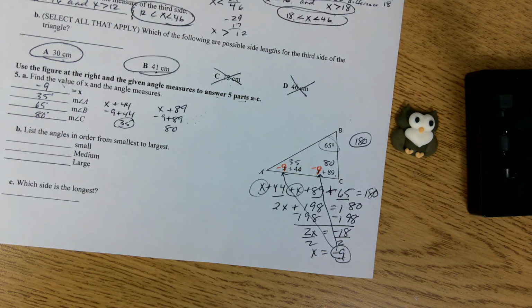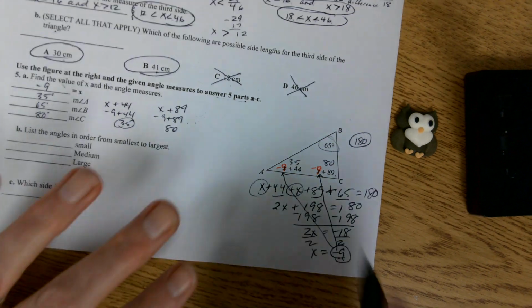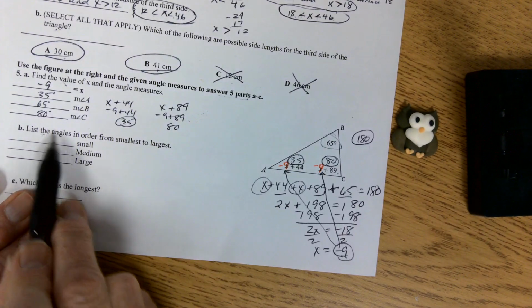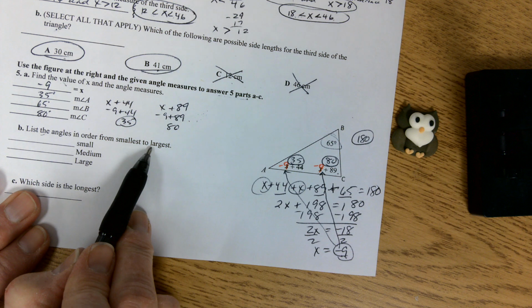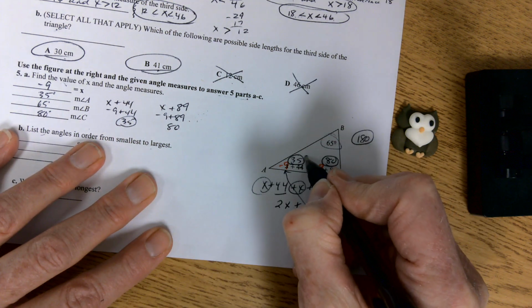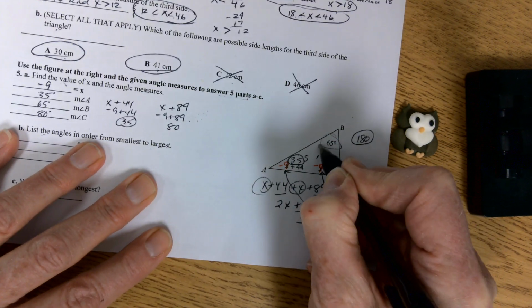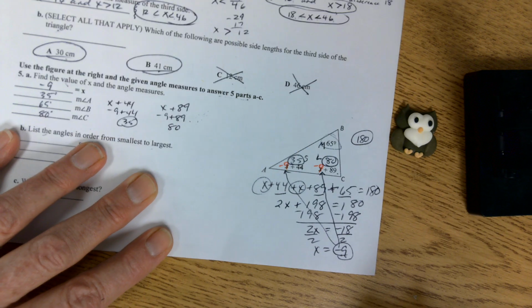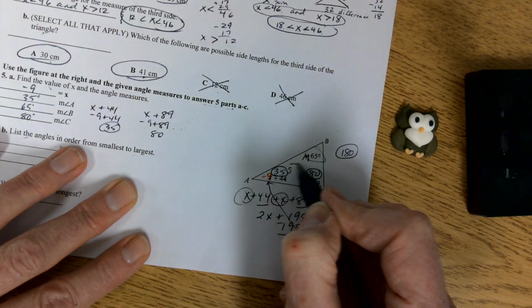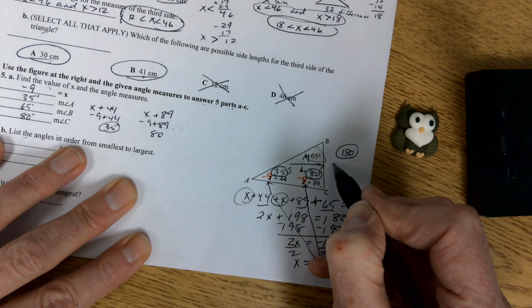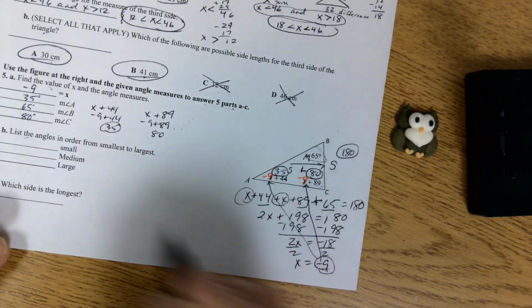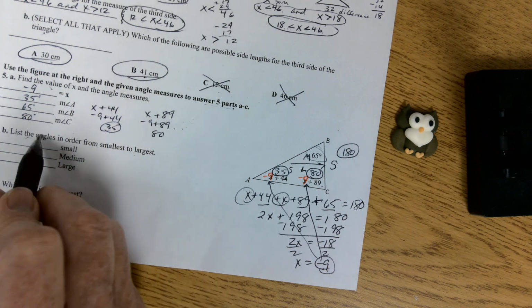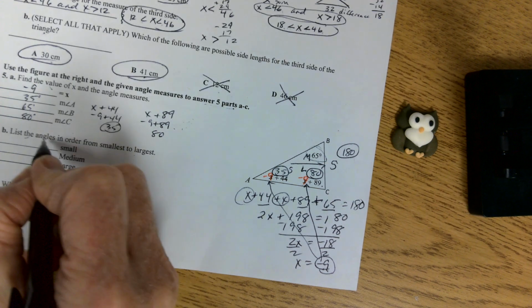Okay, there you go. So now we know our angles. These are the measures of our angles. The question says, list the angles in order from small to large. So small, medium, large. Oh, angles, I didn't do this part first, sorry.